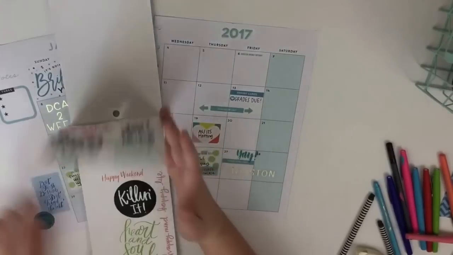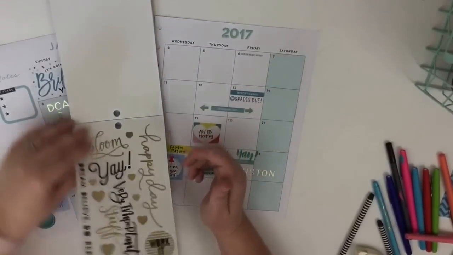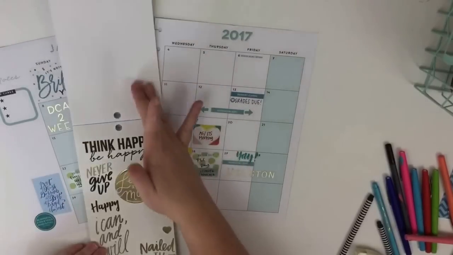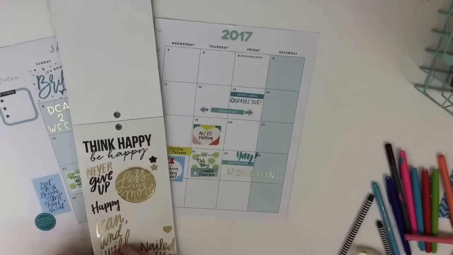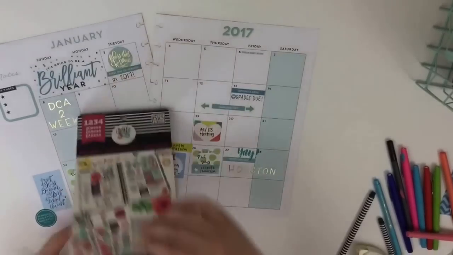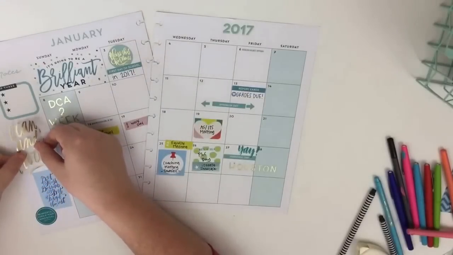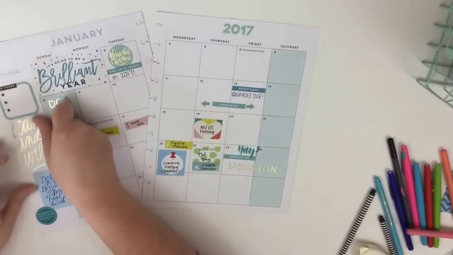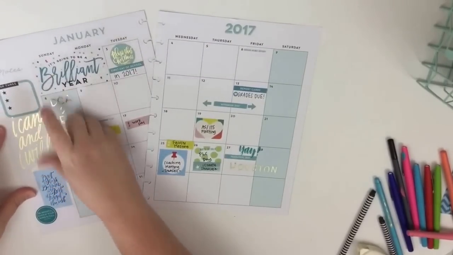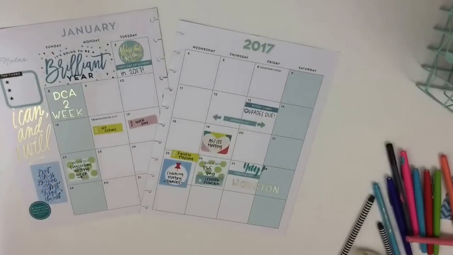And since I really want a sticker here, I'm just flipping through. There's not really a gold sticker there that I like. Here, I can and I will. This is a good one for January because it's going to be really hard to go back to work. But this will be a nice reminder that I can do it and I will do it. Perfect. So that ties in the gold even more.